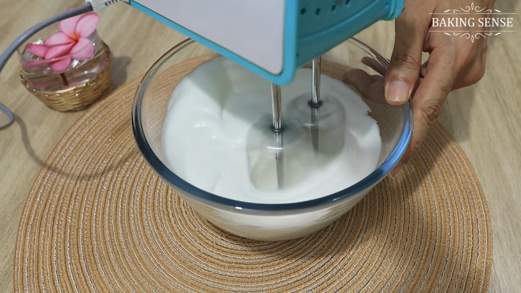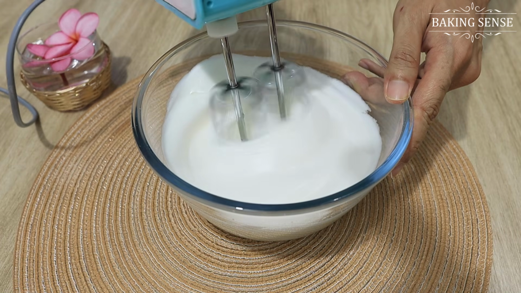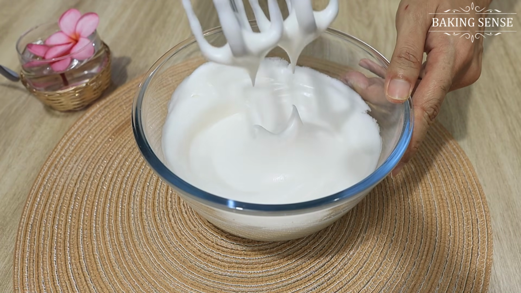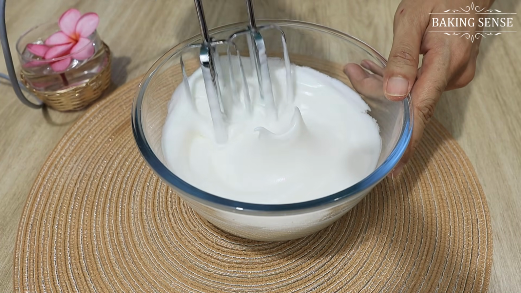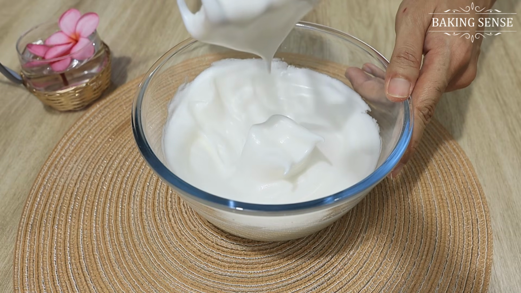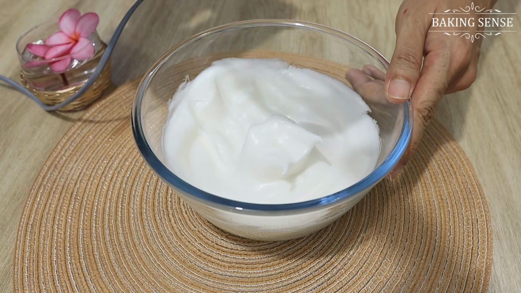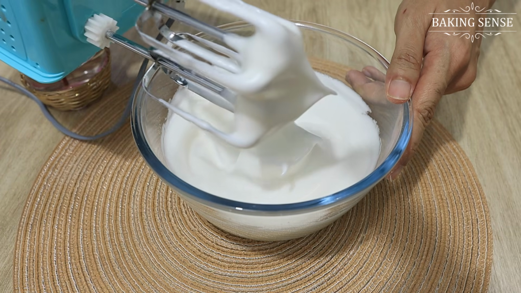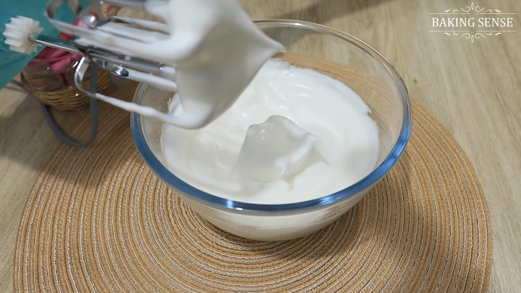But separating egg whites alone is not enough. The foam is still prone to bursting, especially when getting in touch with flour. And also, during baking, it may expand too much and burst, merging with other air bubbles, creating large holes.